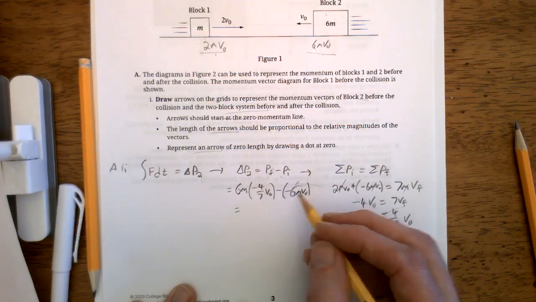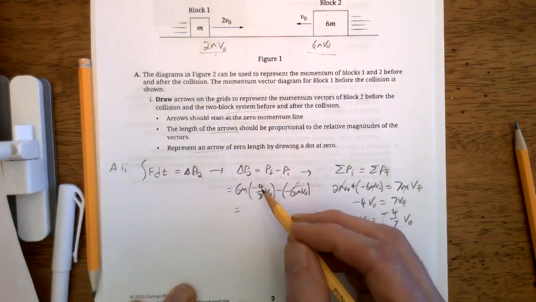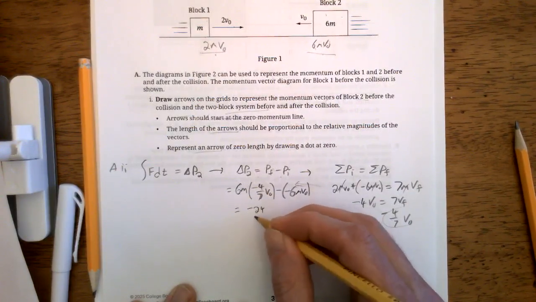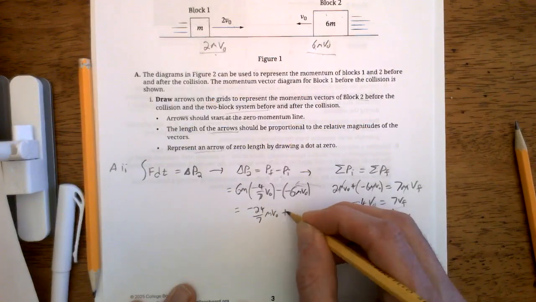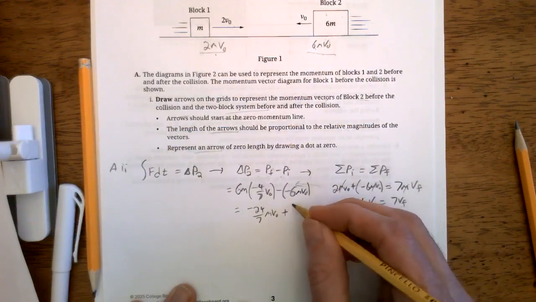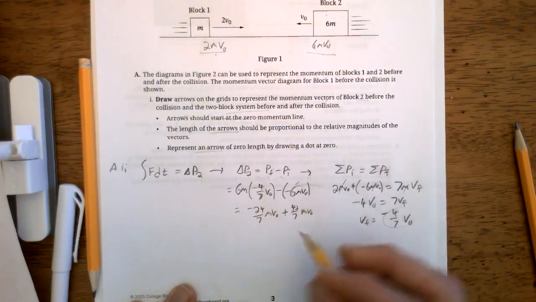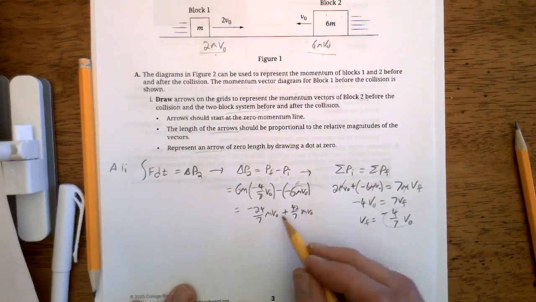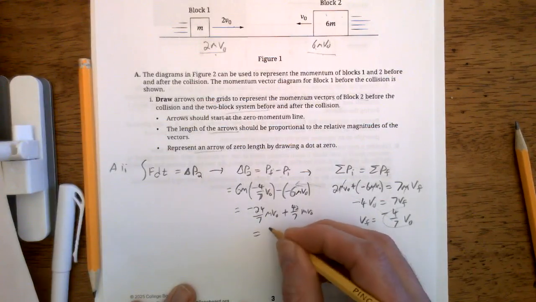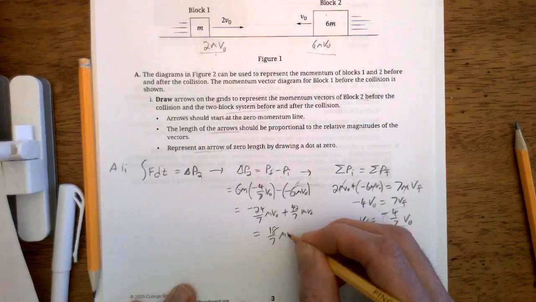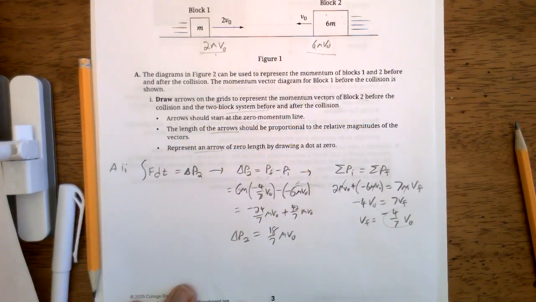I guess we need to do a common denominator of 7s. So we'll just keep this one. So this is negative 24/7 mVo plus, this is going to be 42/7 mVo. And when I subtract those, I get, add these together, this should give me 18/7 mVo. So that's the change in momentum of my second block.